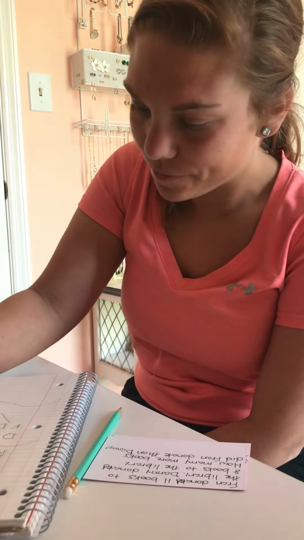Perfect. Next, if you want to do the subtraction sentence 11 minus 8, you could think to yourself, 10 minus 8 gives you 2. And 11 minus 10 gives you 1. Then you add those two together. 2 plus 1 equals 3.